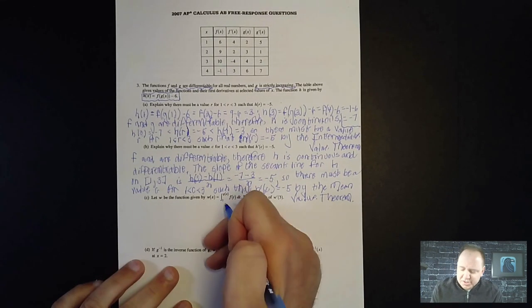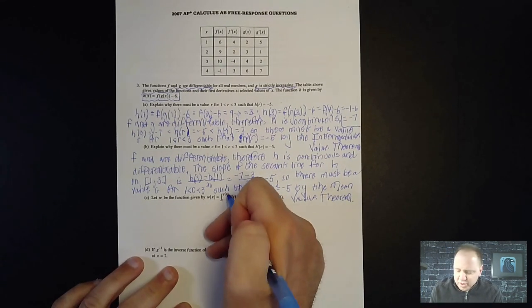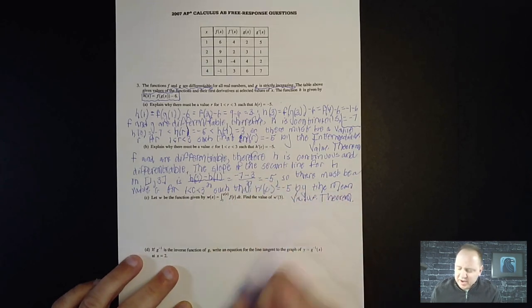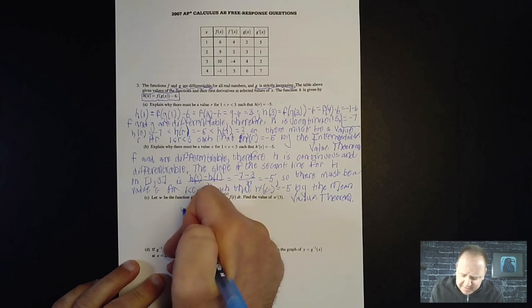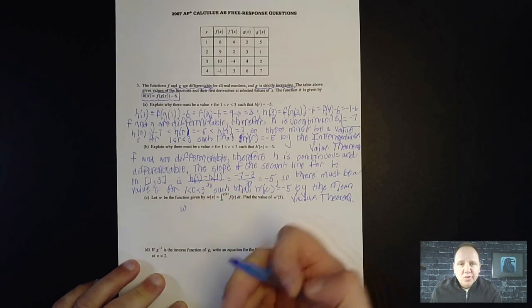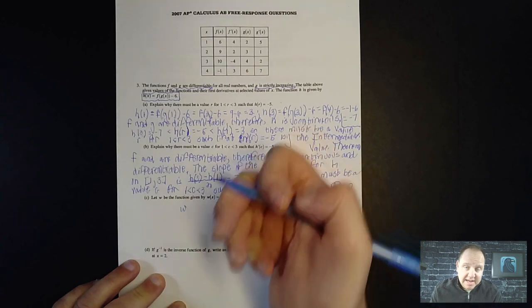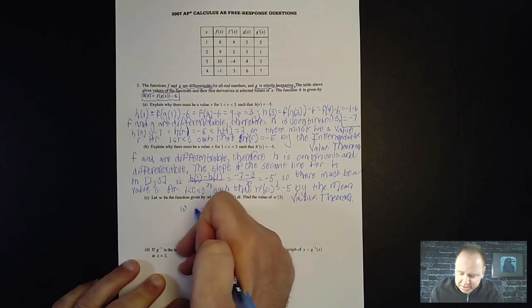All right. Let w be the function given by the integral from 1 to g of x of f of t dt. Find the value of w prime of 3. This is FTC part 2, where you're taking a derivative of an integral. In theory, it should cancel out, but let's talk order of operations.